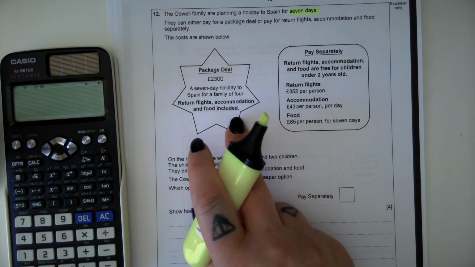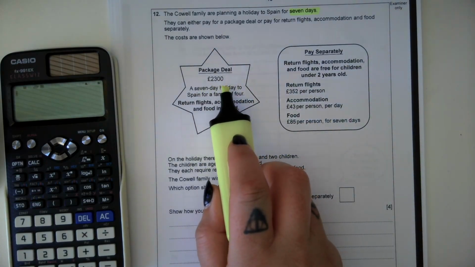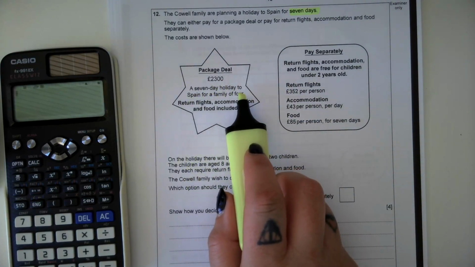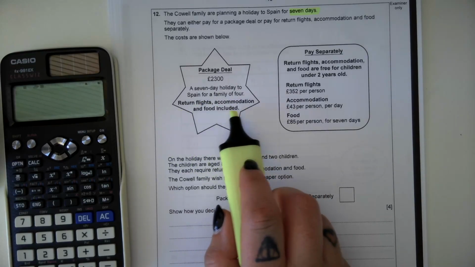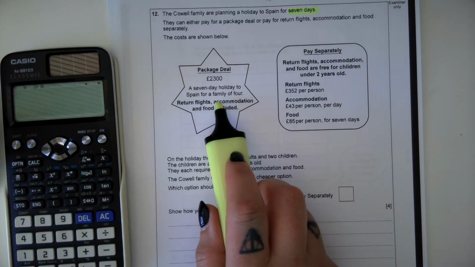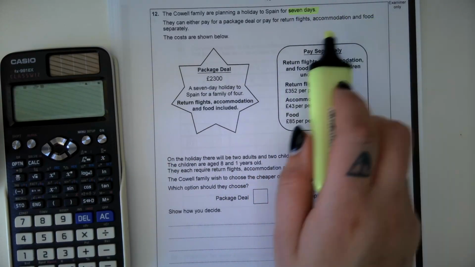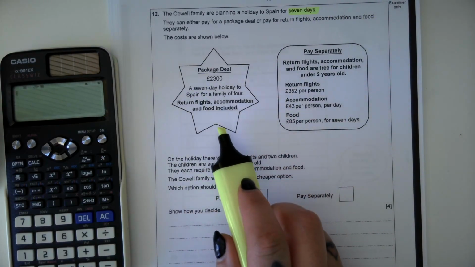So here we've got the information about a package deal. It's £2,300 for a 7-day holiday to Spain for a family of 4. Return flights, accommodation and food are all included in that cost.